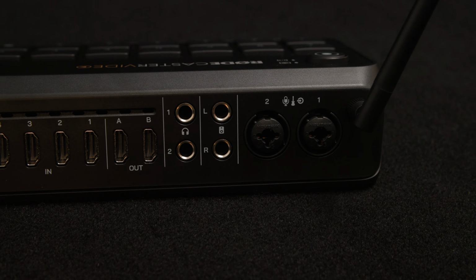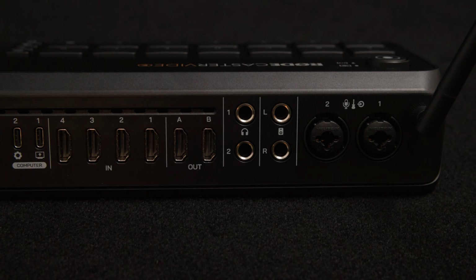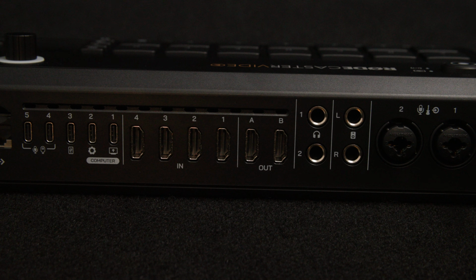The RØDECaster video has 4 HDMI inputs. So 4 HDMI feeds. There's no SDI connection on this. Again, remember, this is their first time jumping into the live streaming space here. So this is something that is only going to get better with time. It's also got 2 HDMI outputs.